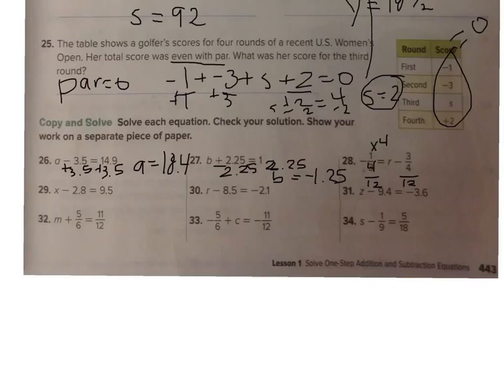And don't forget about that negative sign. So we have -4/12 equals R minus what times 4 equals 12? Well, that's 3. So we multiply the numerator by 3 as well. And so that is going to get us 9. So our new equation is -4/12 equals R minus 9/12. And so now we just do the exact same thing.